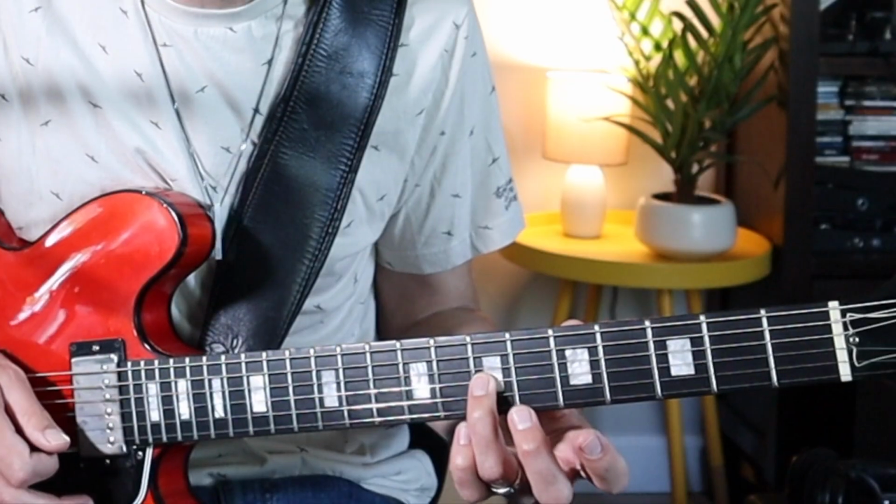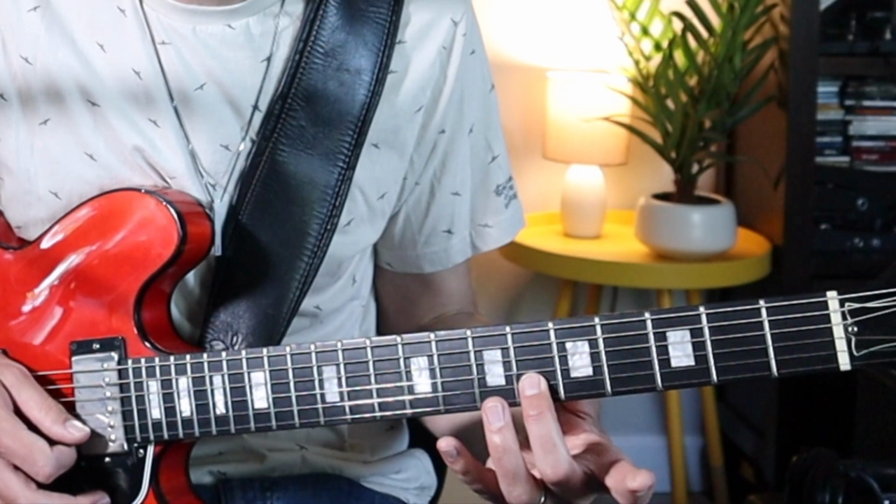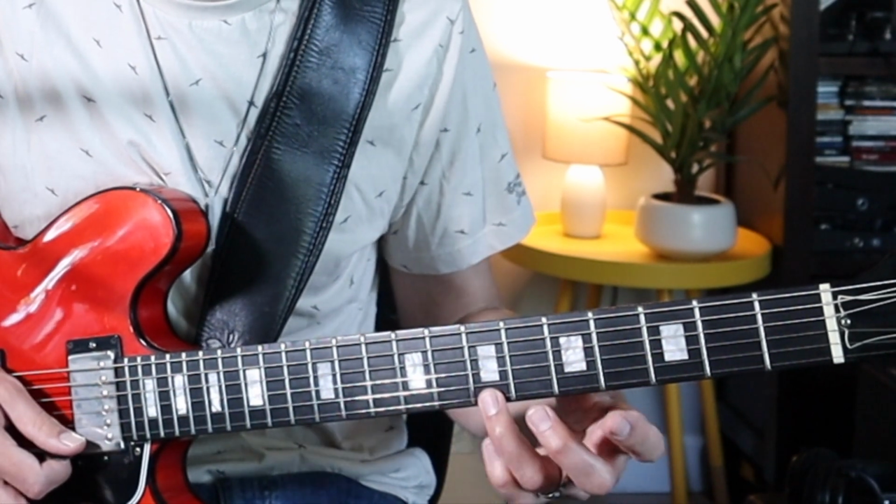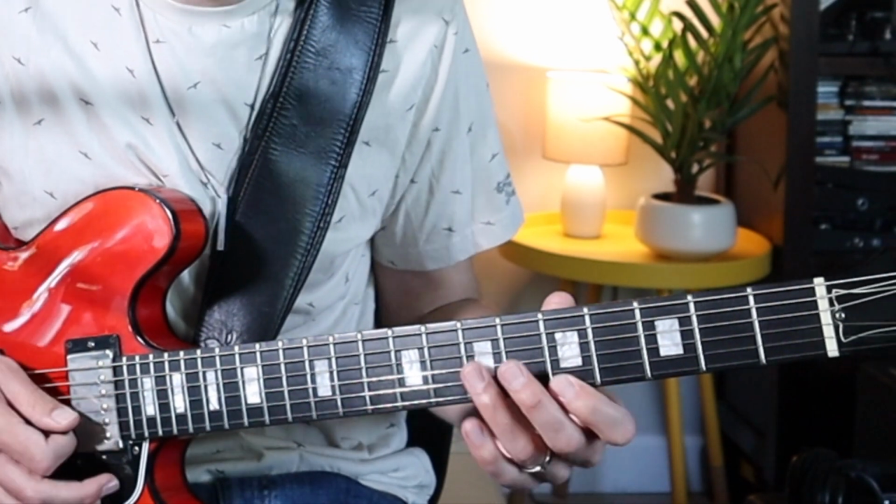So over the 2 chord, I'm just thinking D Dorian, right? That's the scale that's going to fit over a D minor 7 chord. And my little line is pretty simple line here. D, E, F, G, A, C, B, A.